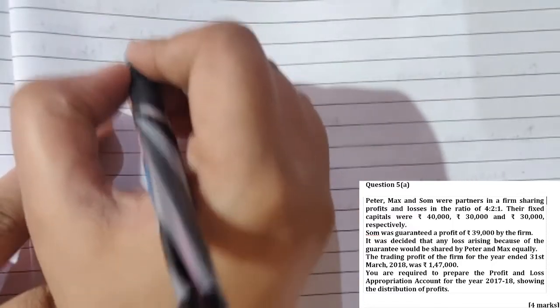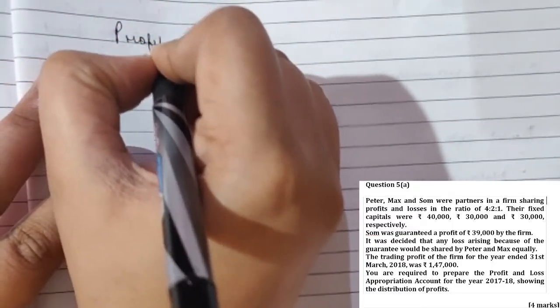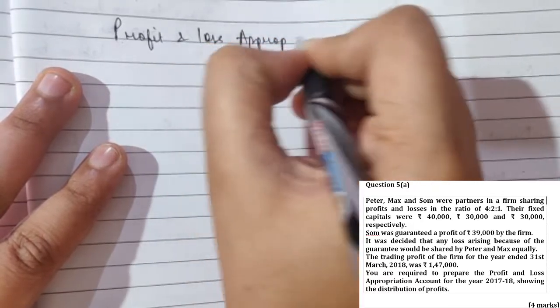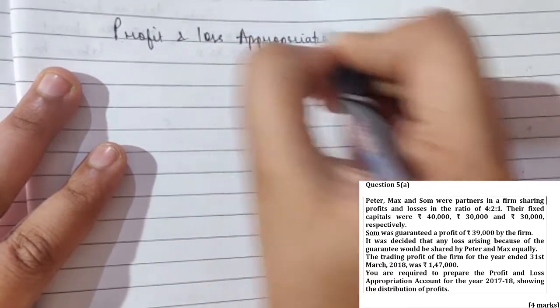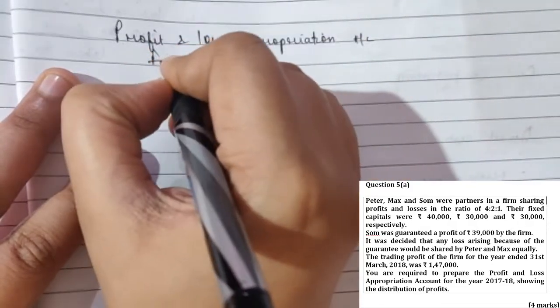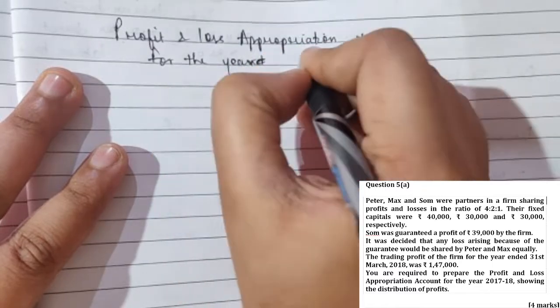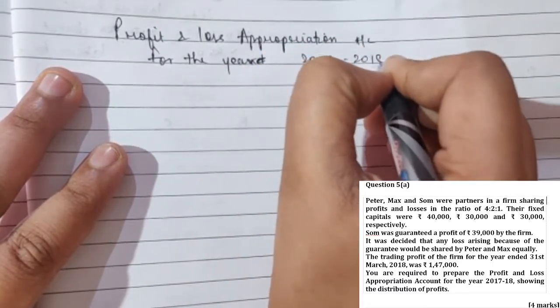For any account, it is very important to give an appropriate title to the account. In the exam, you will also have marks for the heading. So we are going to prepare the profit and loss appropriation account. We'll write the heading: Profit and Loss Appropriation Account for the year 2017 to 2018.